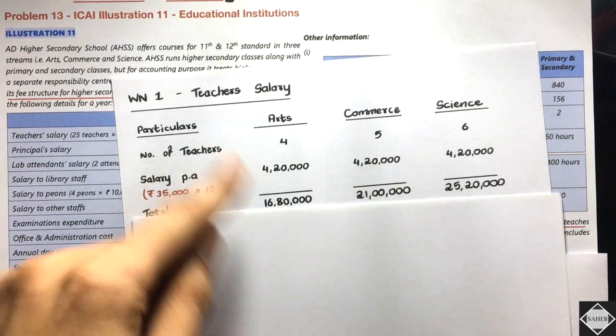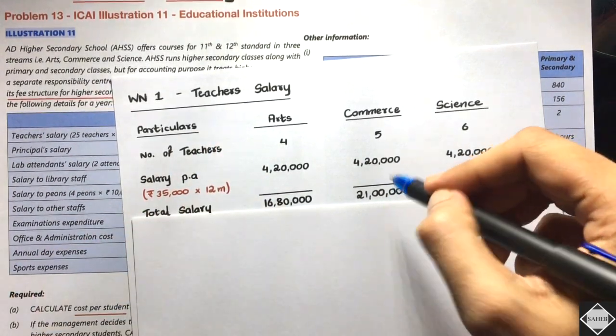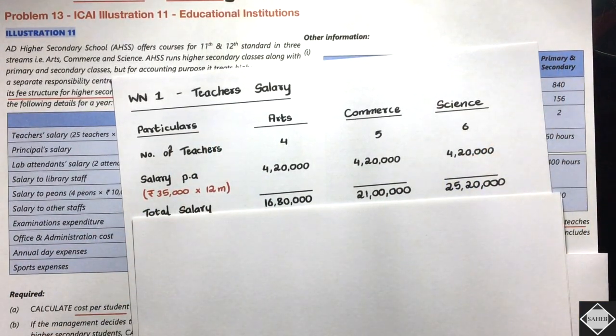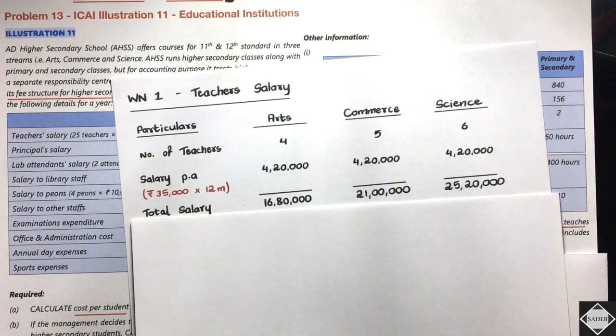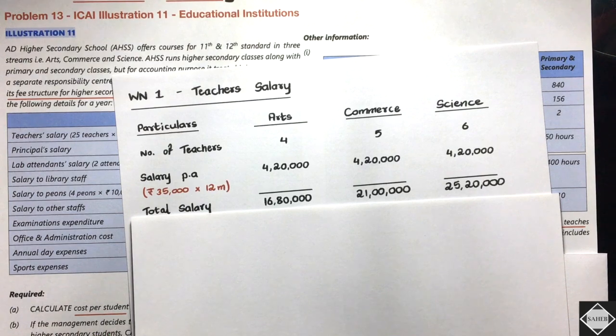We have to minus from here and add it over here. Isn't it logical? Yes, that's what should happen. But how much, that we'll understand. Don't worry. Understand the logic, what is happening.